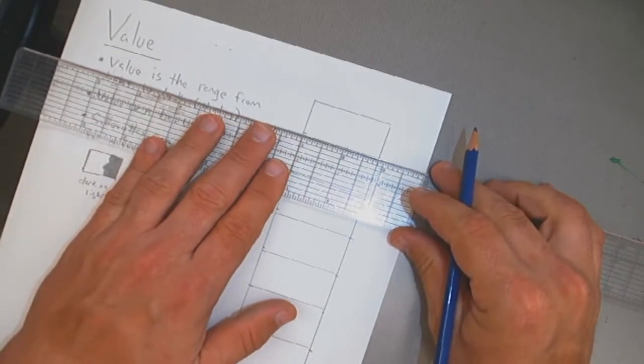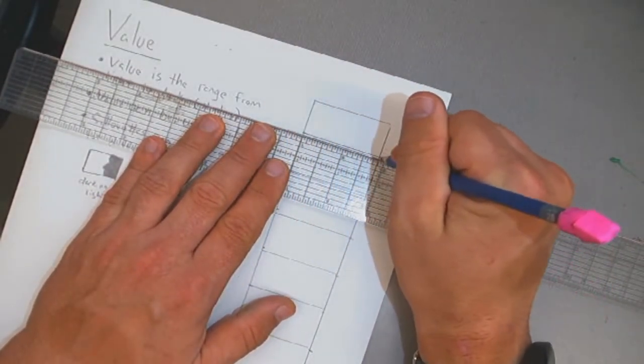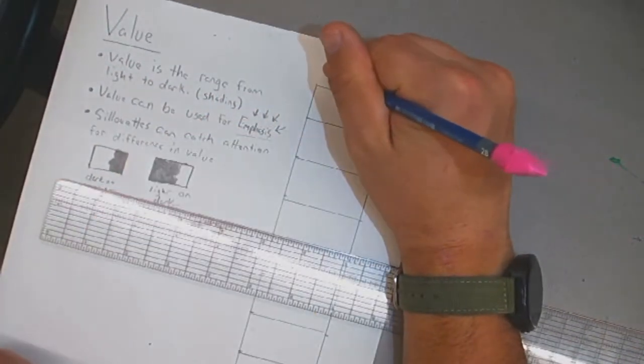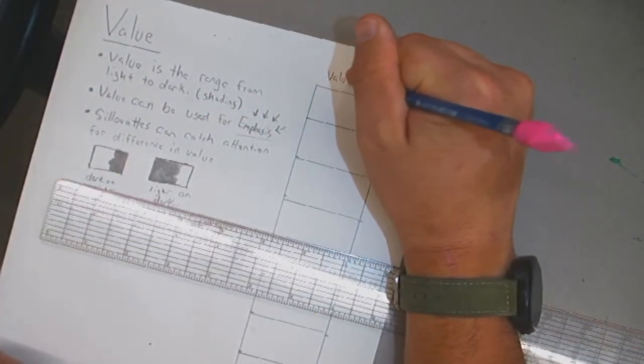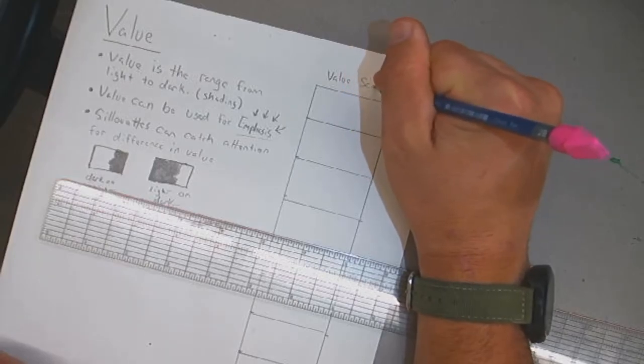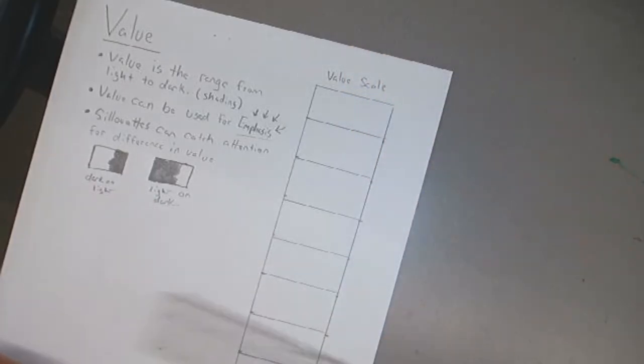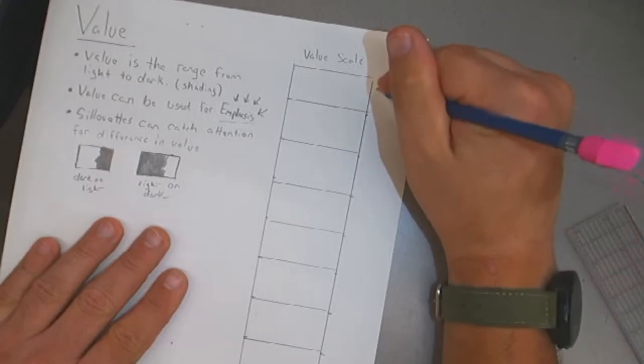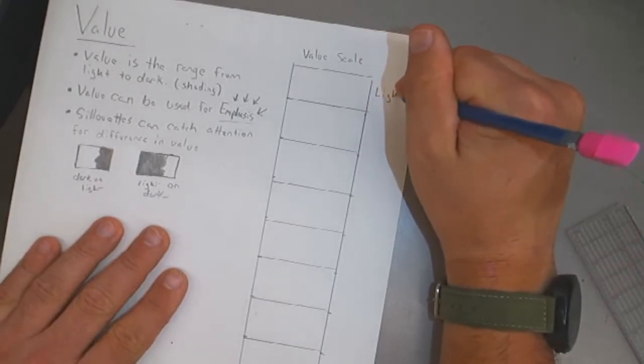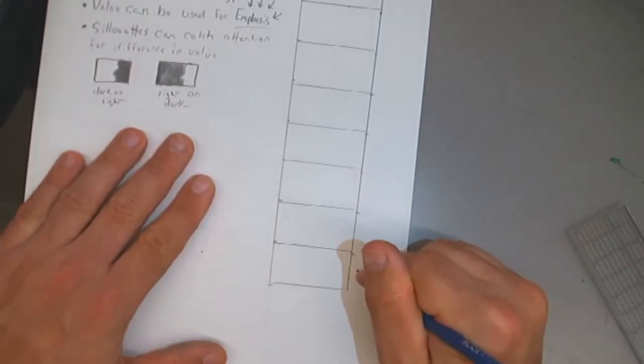Okay, so go ahead and label this thing at the top. Value scale. This is going to be light. This is going to be dark.